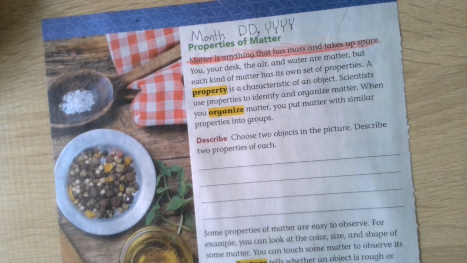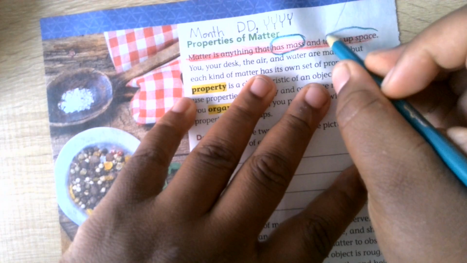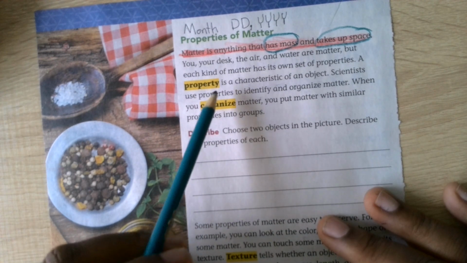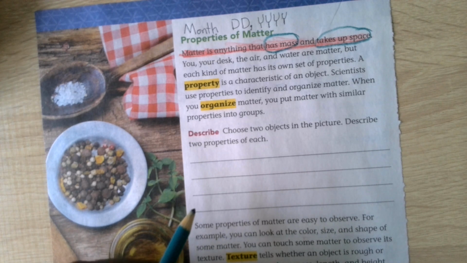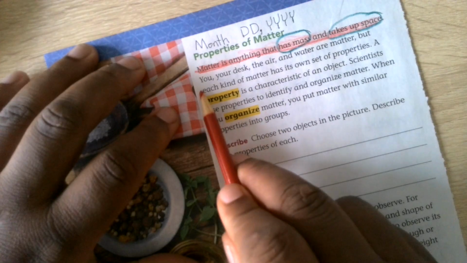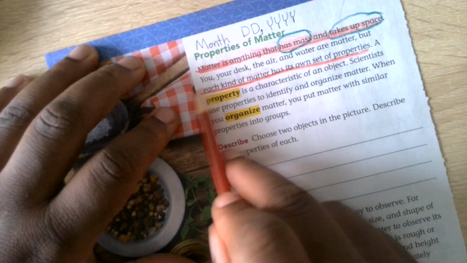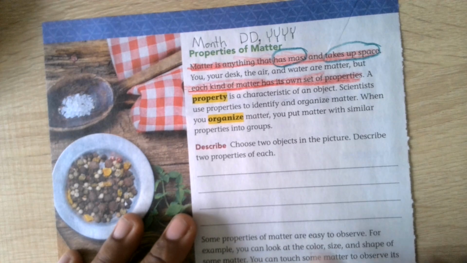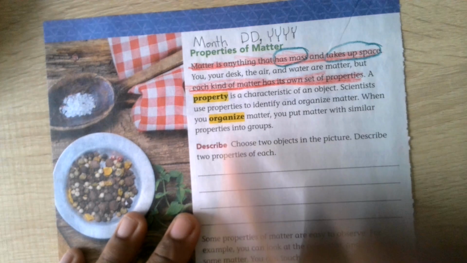And they give me two characteristics of matter. Matter, I'm going to use my other colored pencil, has mass, and matter takes up space. Those are two key ideas about matter. And they tell me that each kind of matter has its own set of properties. I'm going to highlight that lightly so that I can read through the color pencil. Each kind of matter has its own set of properties. So this tells me that there's different kinds of matter.